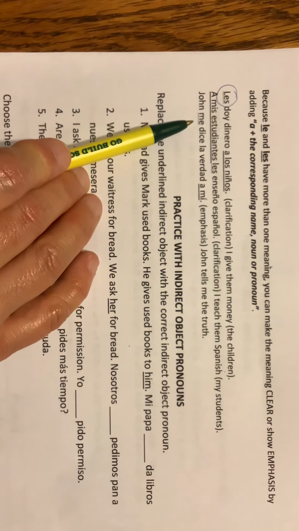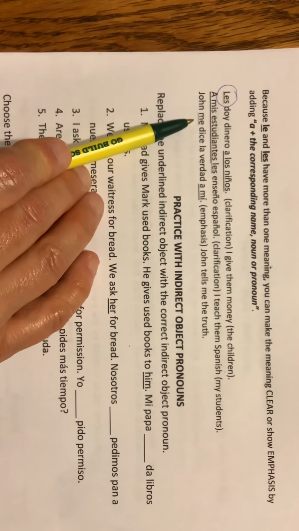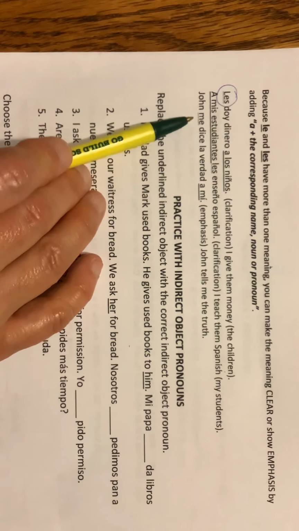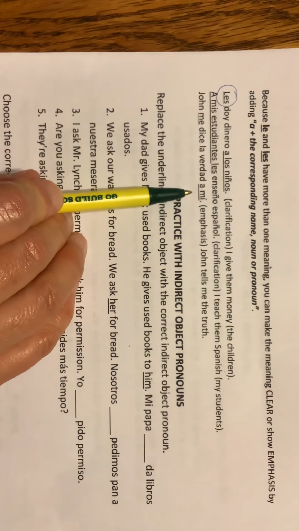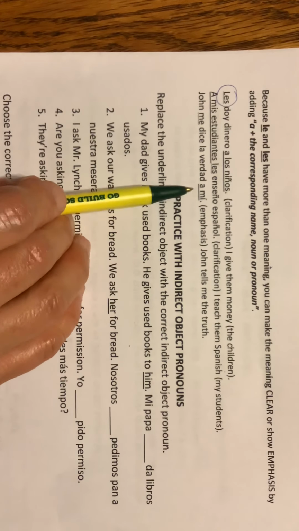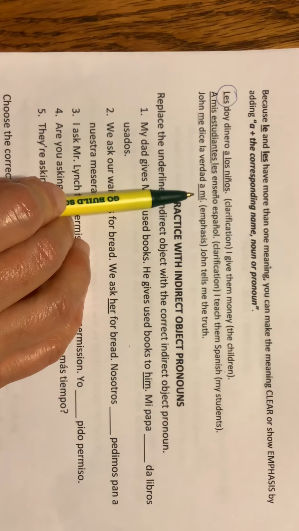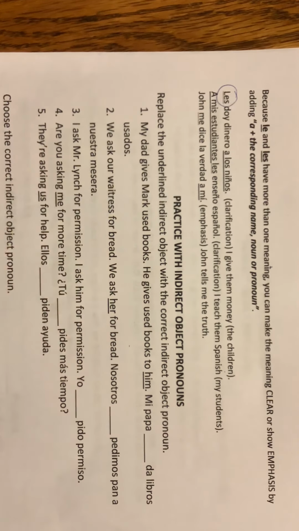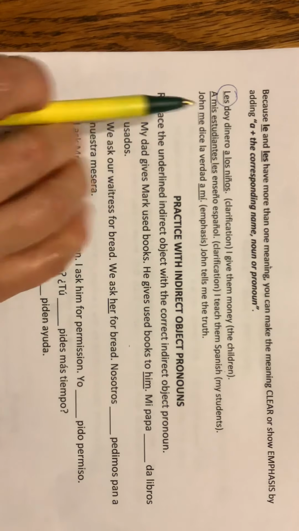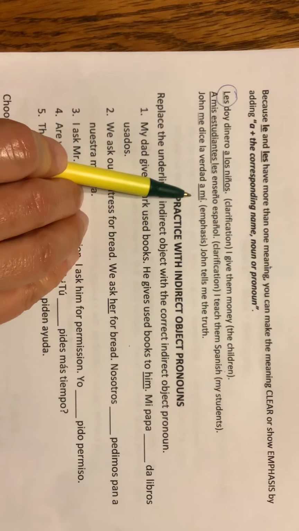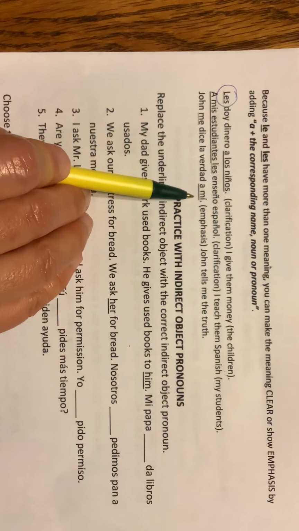When I look at this word me, do I have any questions about who that is? No, no, no. Me can only be me or to me. There's no question who John is telling the truth to. He's telling it to me. But if I want to emphasize that, then I can put a mí on there. For instance, if someone comes up and says, well, that John guy, he's such a liar, then I can say, no, John tells me the truth. In English, we do it with our voice emphasis. But in Spanish, you can really emphasize it by saying, John me dice la verdad a mí.